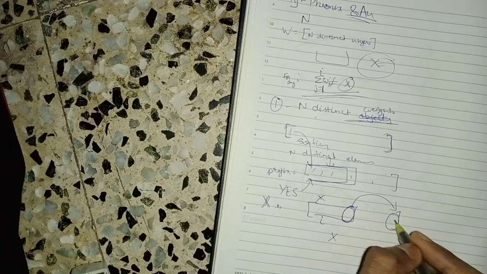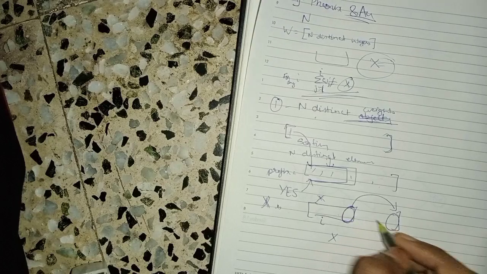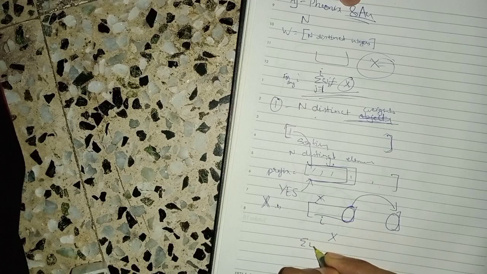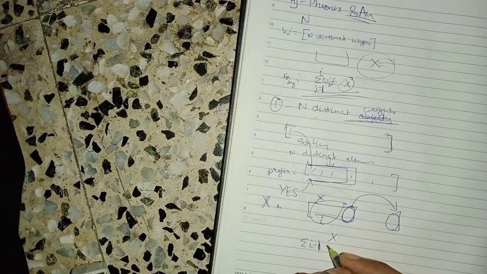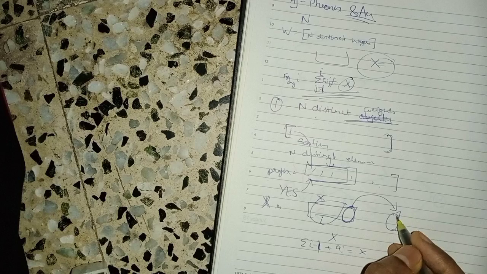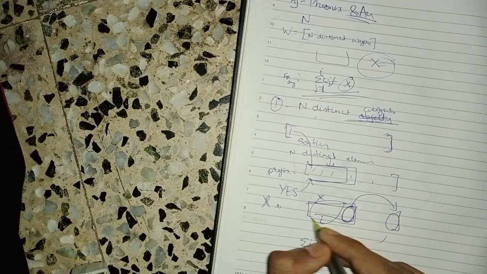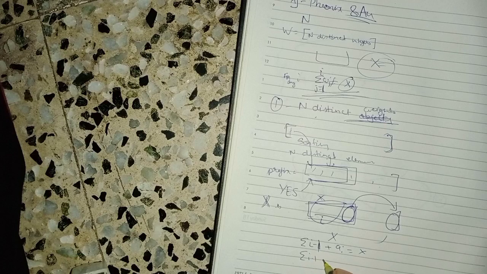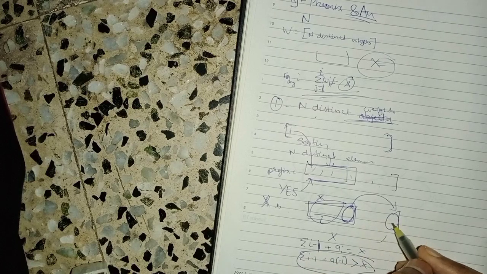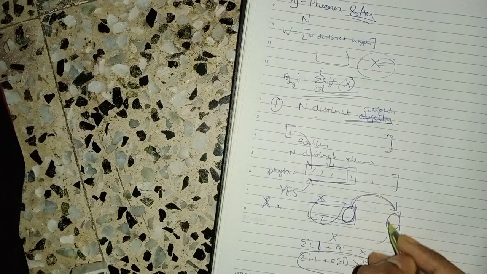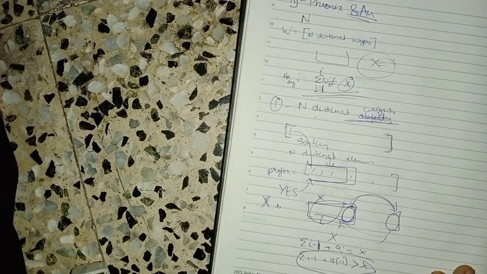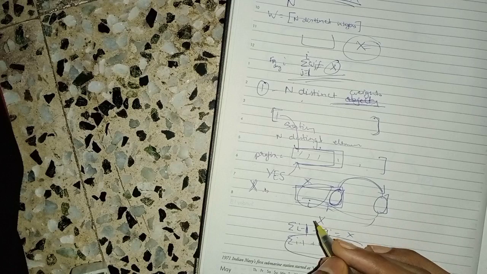Since both are distinct, this ensures that the sum of the first i minus 1 elements plus the last element must be strictly greater than x. So we are never going to encounter x if we make this swap, and we take care of the condition.